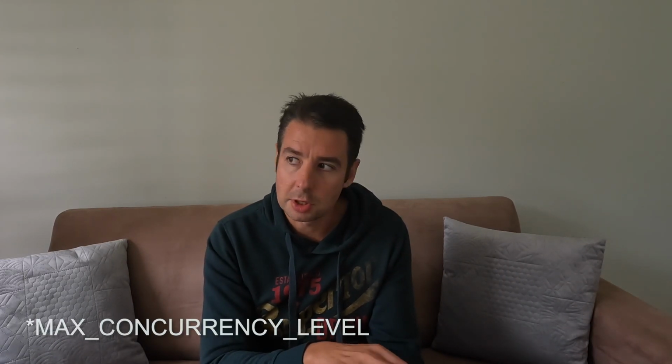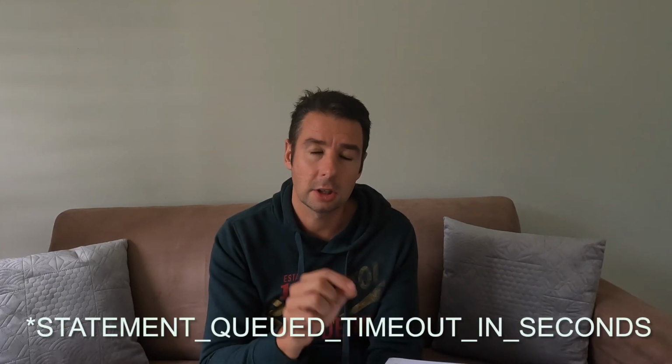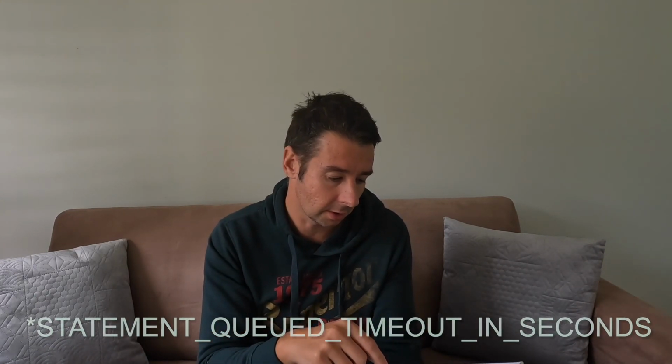And then there was another one around queuing as well. This was around the queued timeout in seconds: if you want to override how long Snowflake will allow queries to queue while waiting for resources to become available from a virtual warehouse before it kills them off, you can change it. I think it's statement queued timeout in seconds. Just check it in the documentation, because there are a couple of similar ones on there. Again, that's a question I've added into the Udemy practice exams.